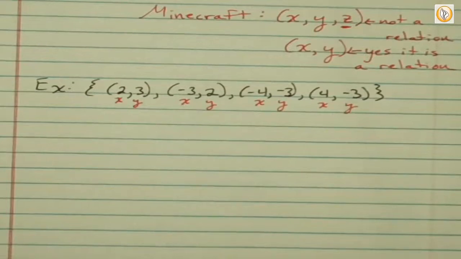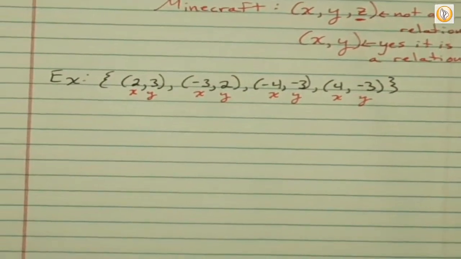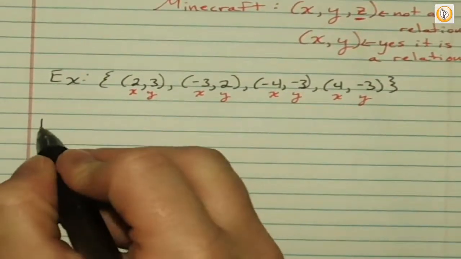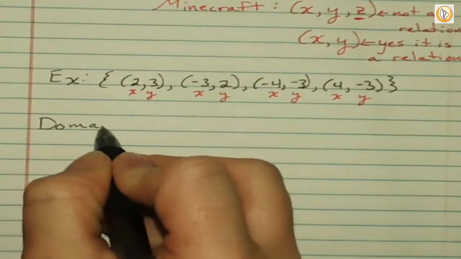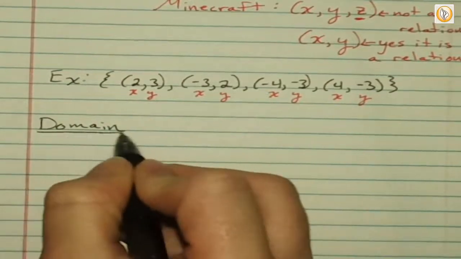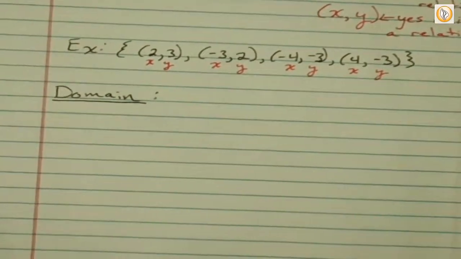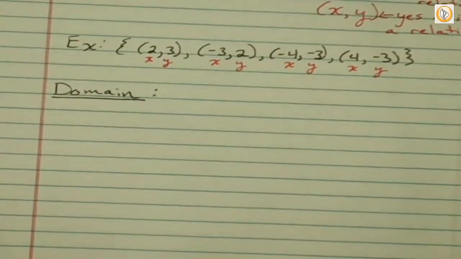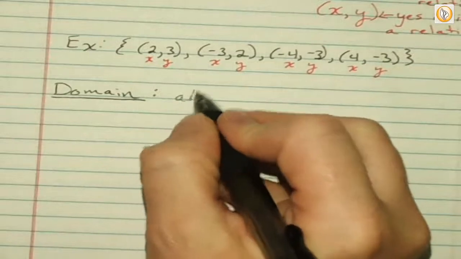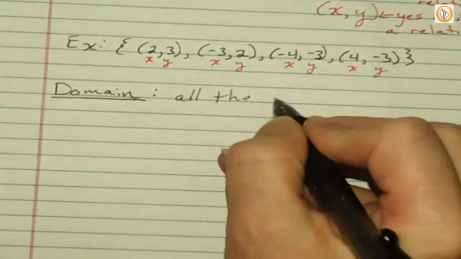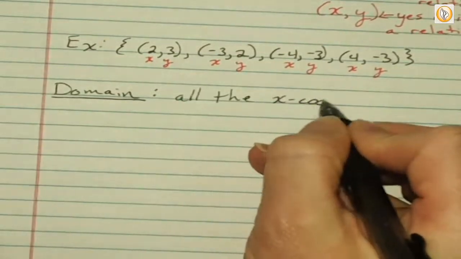Everyone have it? Okay, now, there's some vocabulary words I'm about to give you, and you need to remember this. You need to know what the domain is. If I say list the domain, it is all the x coordinates.